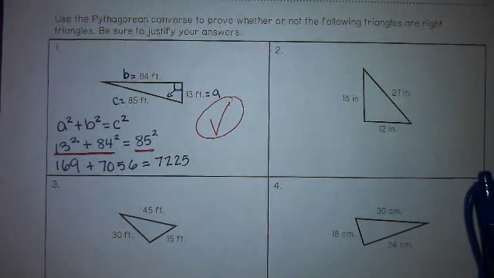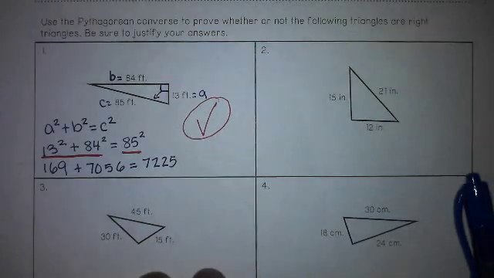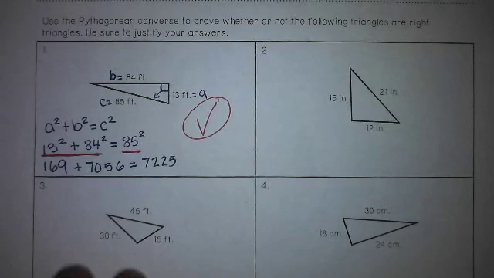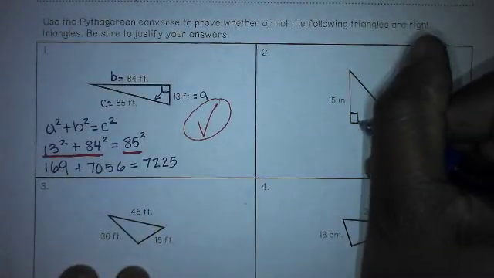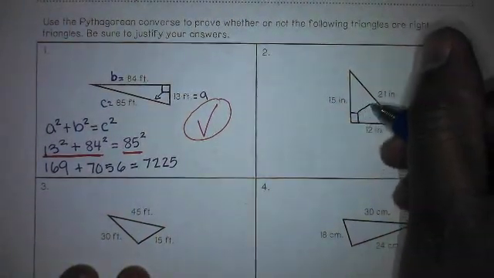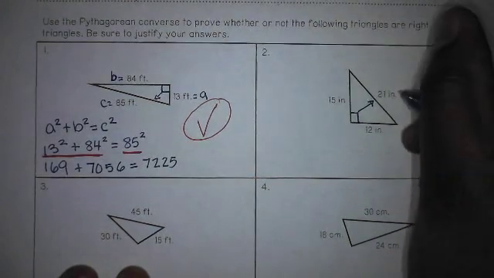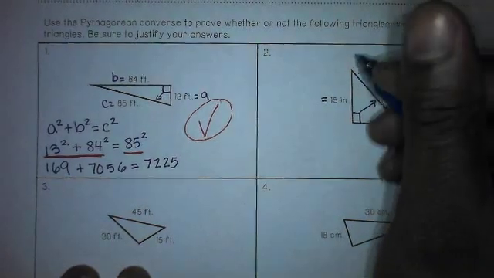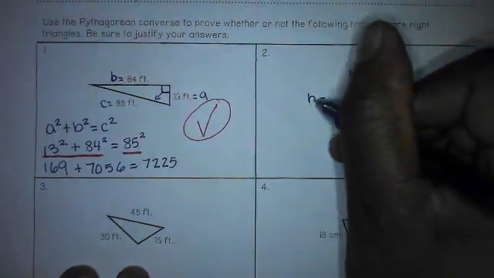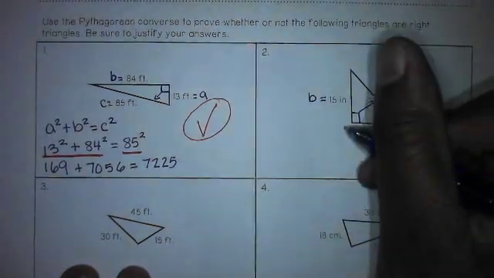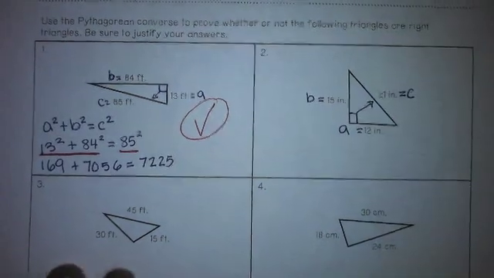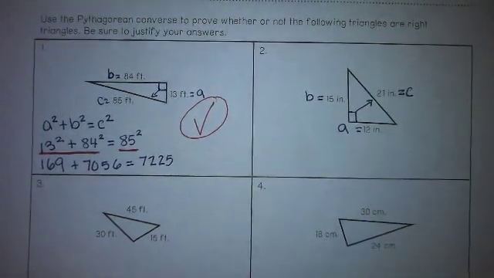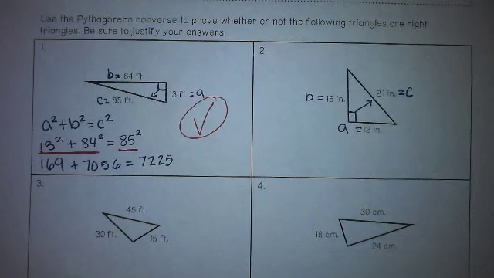Pause it here, please. Now let's try to do the second one here. Let's make sure we have our right angle drawn first. And then we're going to point to our C, so we know that 21 is going to be C. 15, let's make that one B this time. And let's make 12 A. Okay? So all we're going to do is put our stuff in the formula.